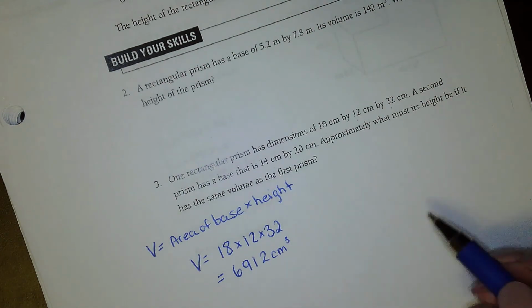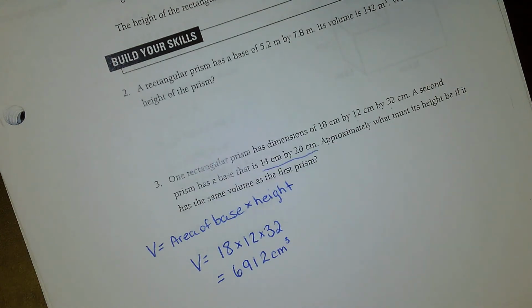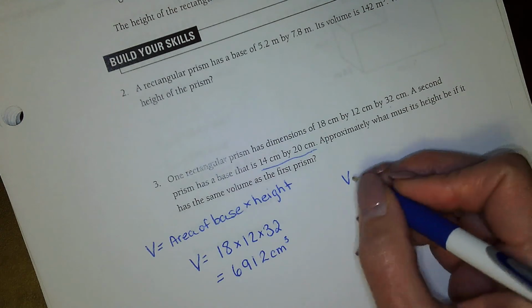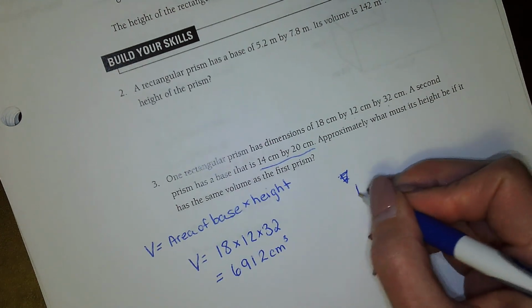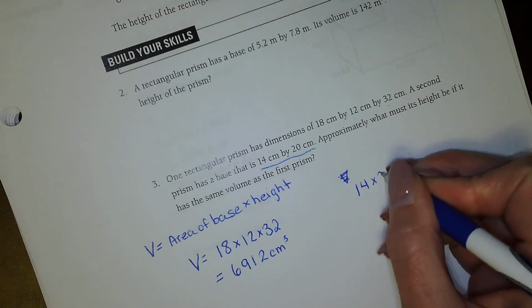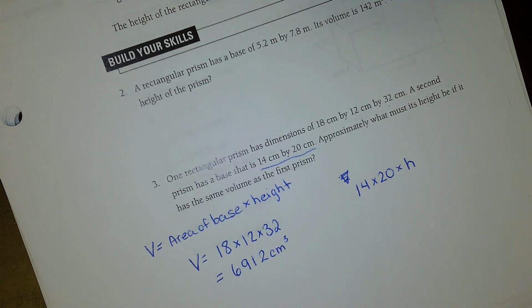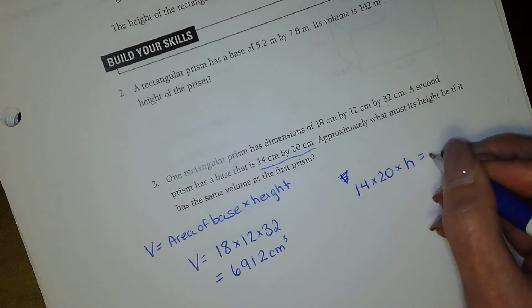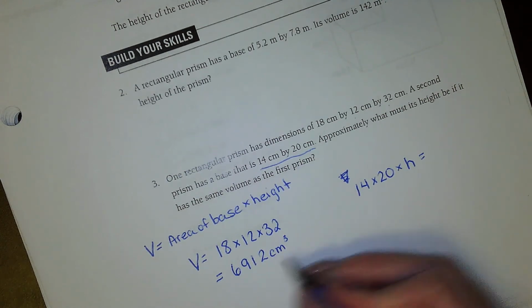Now, the second one. We know my base is 14 times 20, but then you multiply that by h. H I don't know, that's what I'm trying to find out. But I do know my volume has to equal that 6,912.